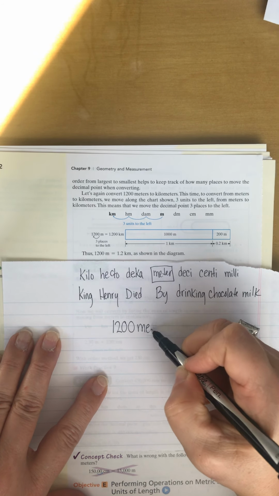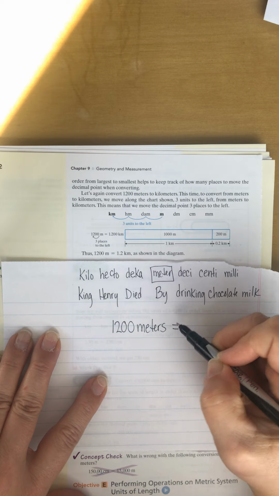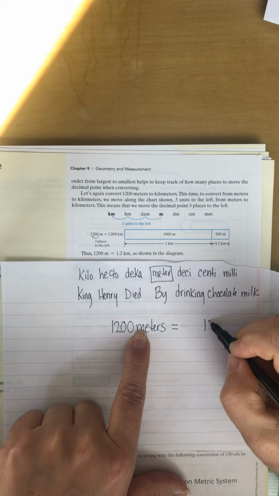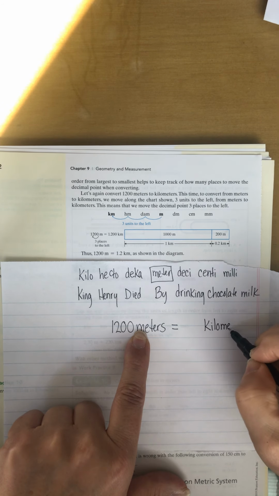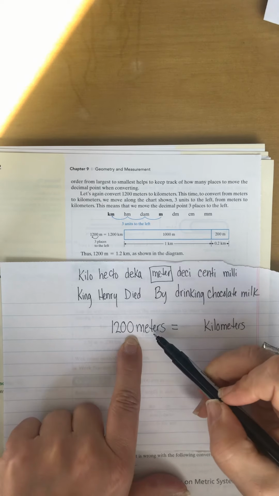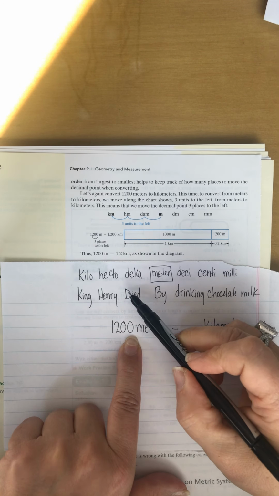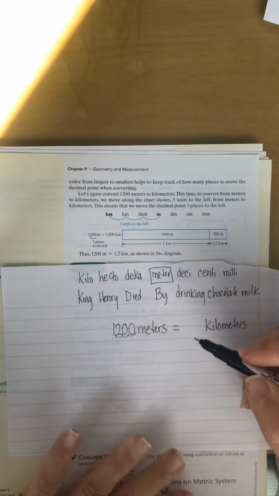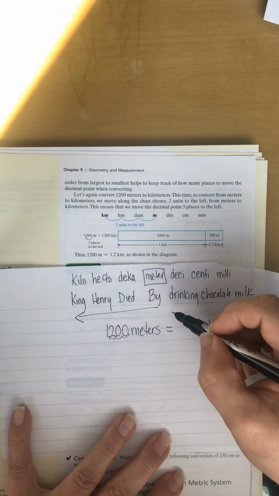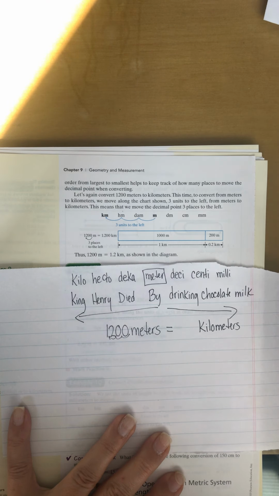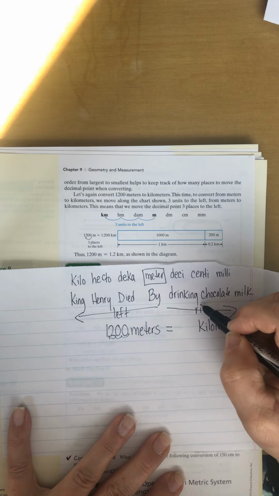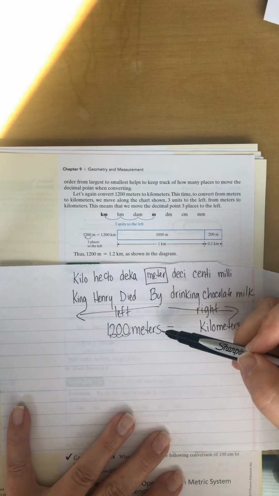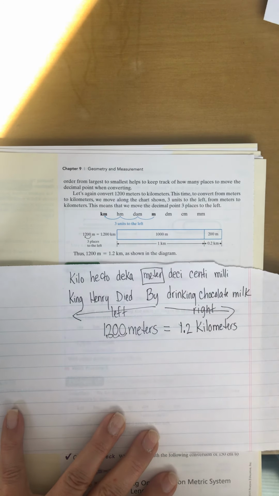1,200 meters is equal to, so here's your meters. If we want to convert this to kilometers, okay? So we're right here. We want to go 3 places, 1, 2, 3. You're simply moving 3 places to the left. So think if you're going that way, it's to the left. If you're going that way, it's to the right. So if you're talking about 1,200 meters, that's the equivalent of 1.2 kilometers.